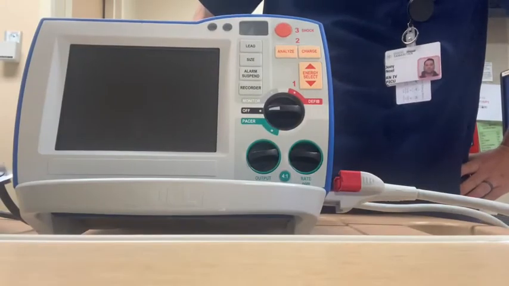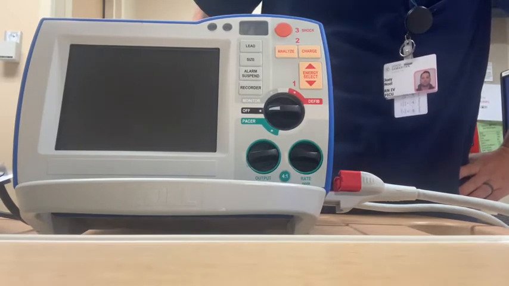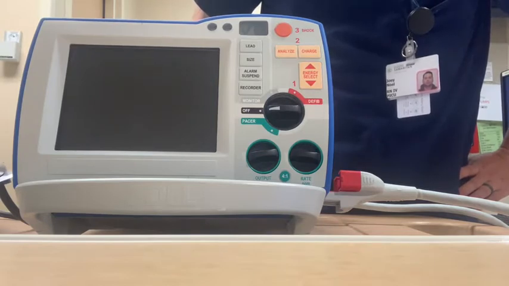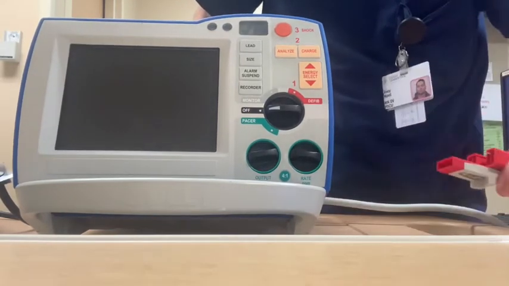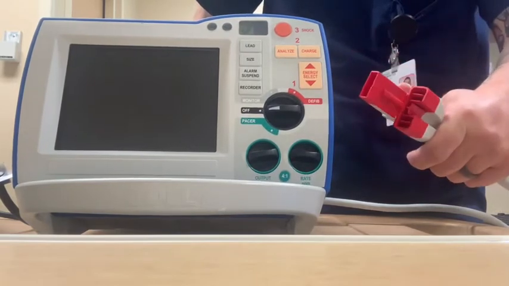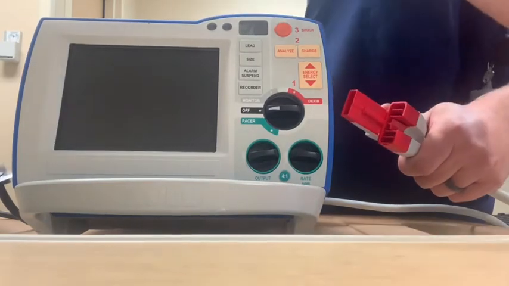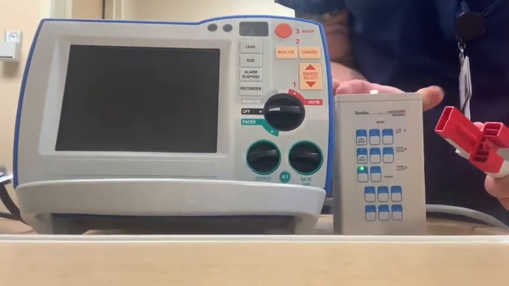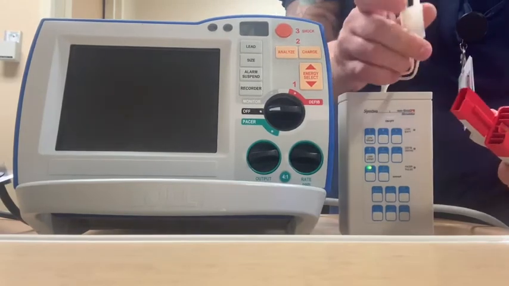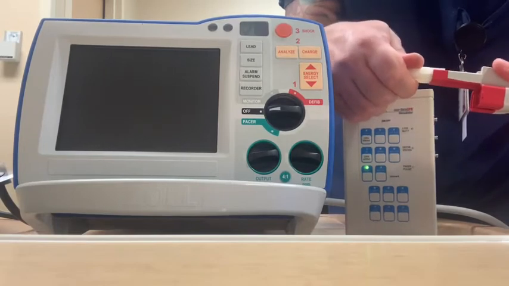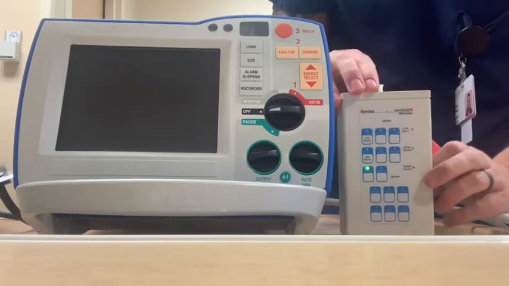Okay everyone, so the first thing I'm going to do is show you how to connect the simulator module so that you can practice reviewing abnormal rhythms and utilizing the Zoll Defibrillator. On the right side, there's this red connector. Now in a code situation, this is what gets connected to the defibrillator pads. For simulation, this is where we're going to connect our module. So it just gets connected like this. Okay, so I have my module connected.